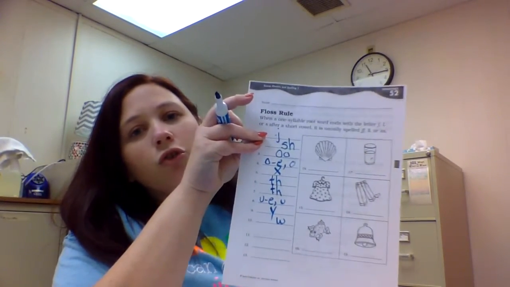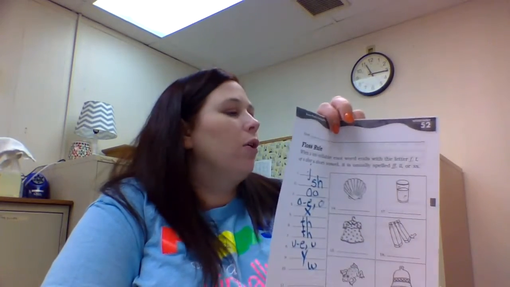Here we have some pictures, and we're going to go over them together because a couple of them I didn't know, and I had to look at the worksheet. All right, number 14. I want you to write the whole word down, so I want you to practice sounding it out and spelling it. Shell. Sh-e-l. And remember, is that going to follow our rule? Shell. It's one syllable.